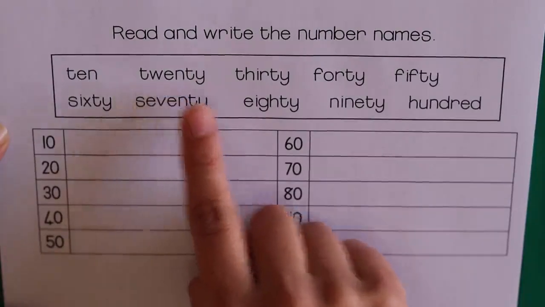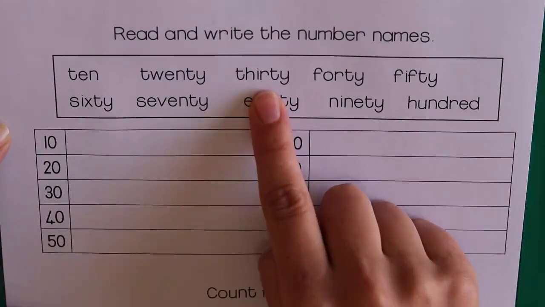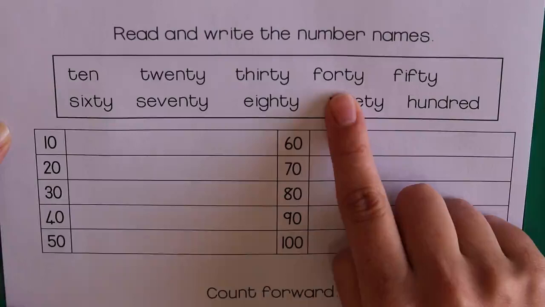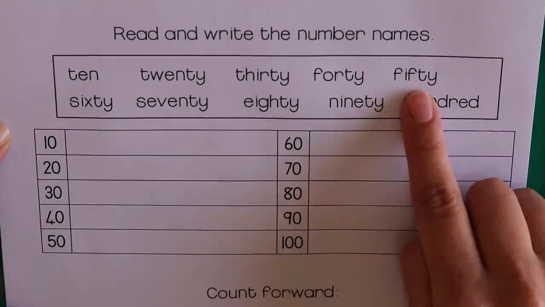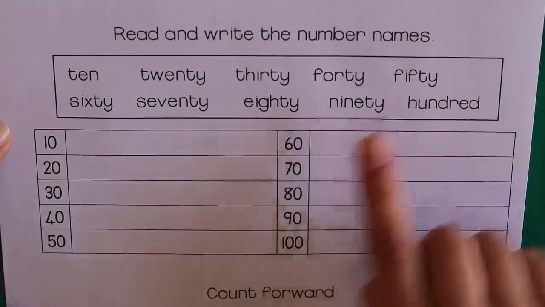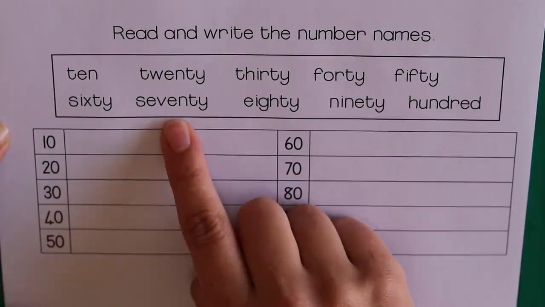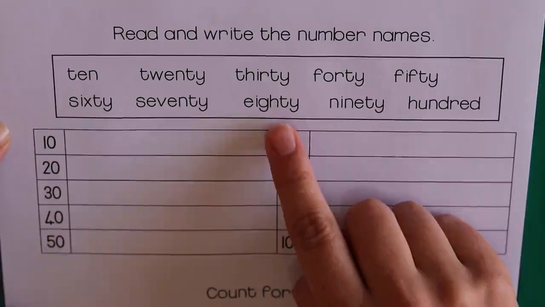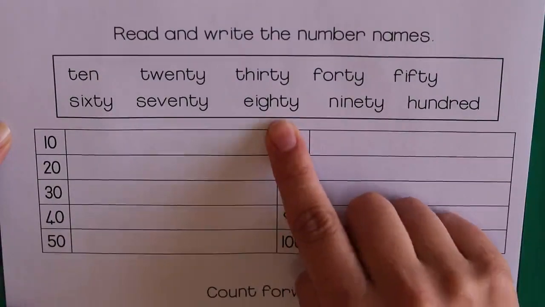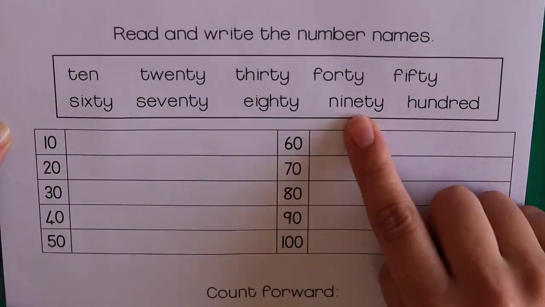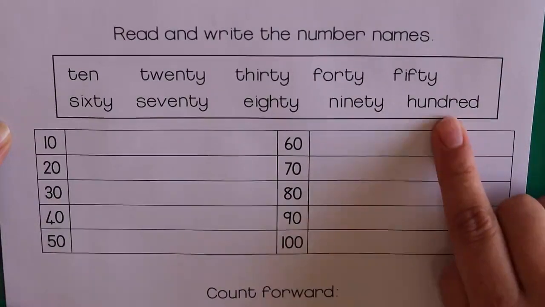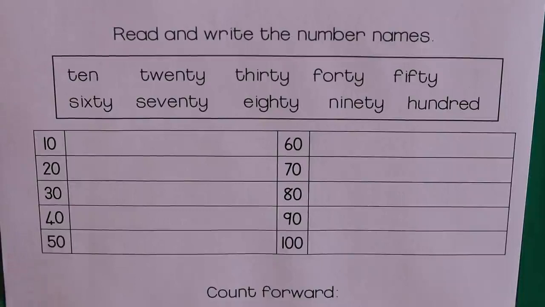20, 30, 40, 50, 60, 70, 80, 90, 100. So that's just like us counting in tens. Okay.